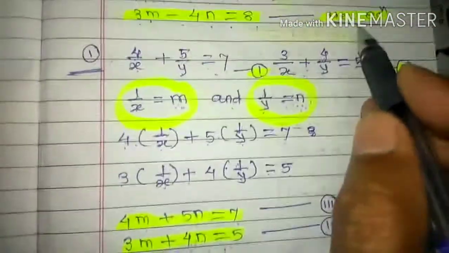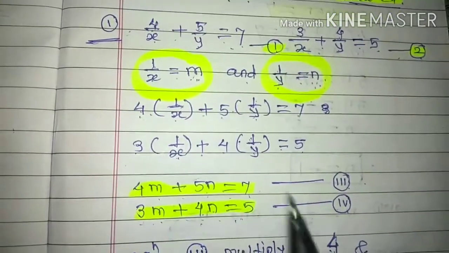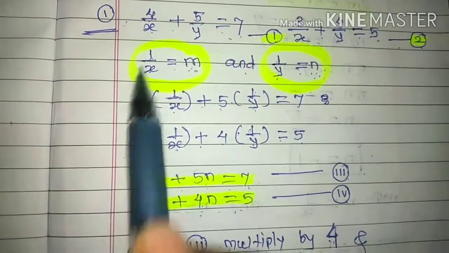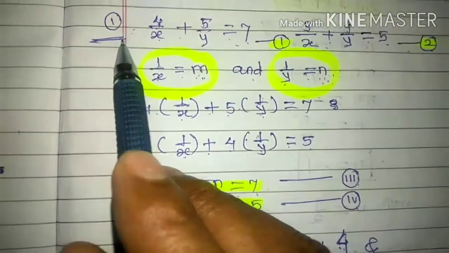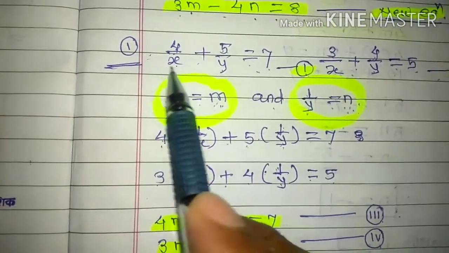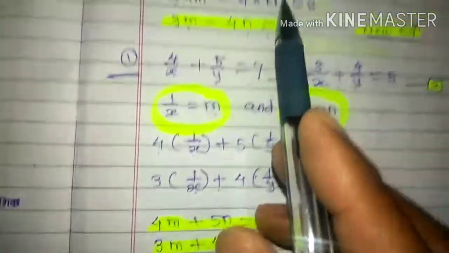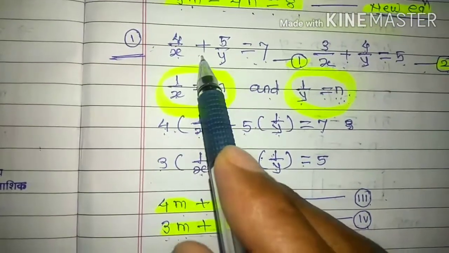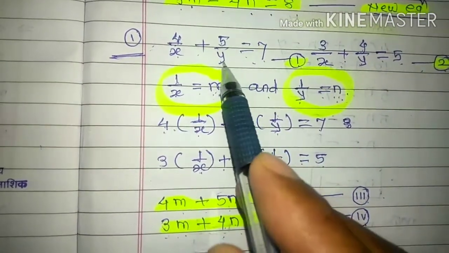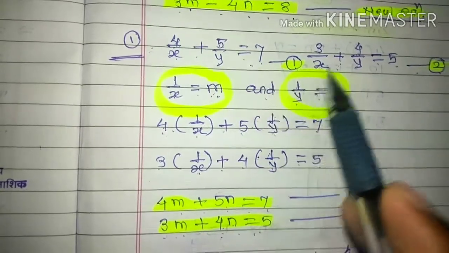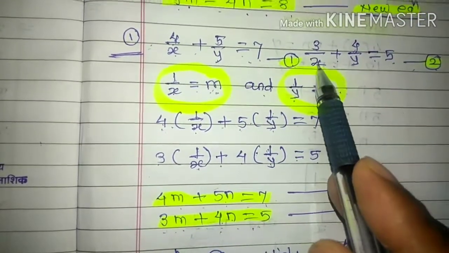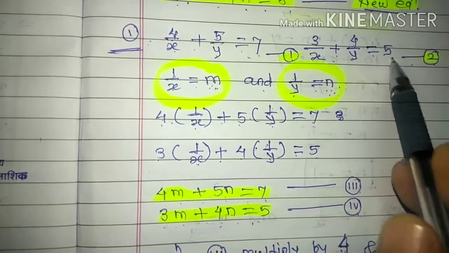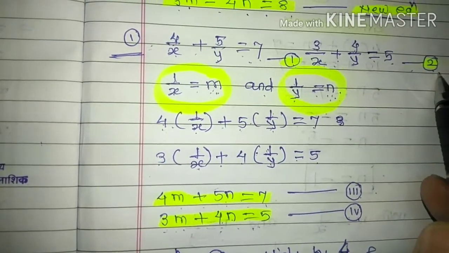Then actually we should solve one example by using the above method. 4/x + 5/y = 7. This is equation 1. And 3/x + 4/y = 5. This is equation 2.